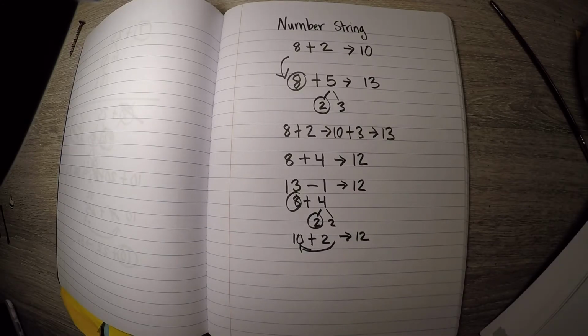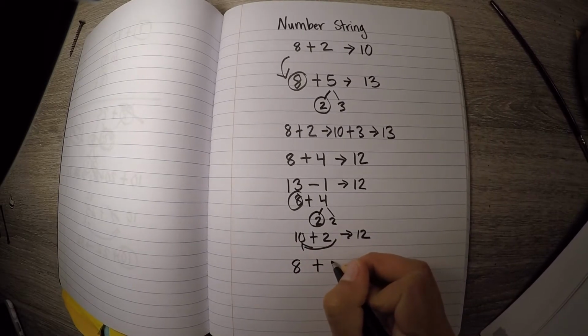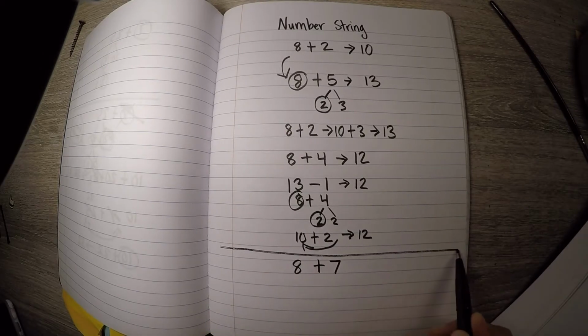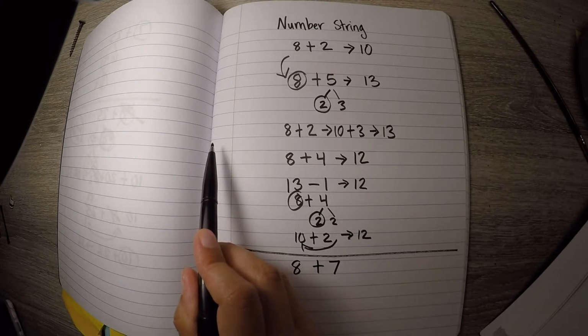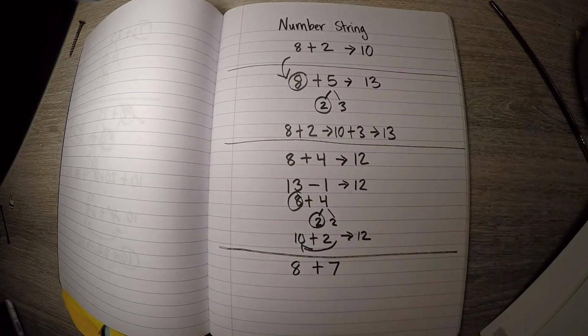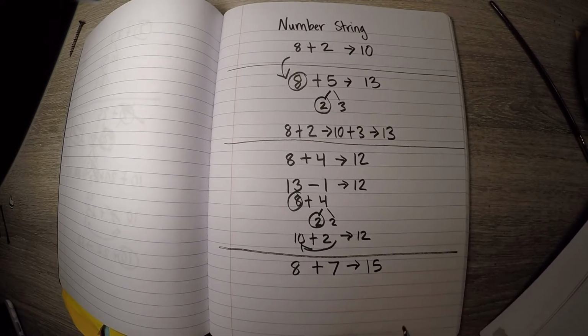Okay, and then the last number sentence for today is going to be 8 plus 7. We're going to put a line between most of these just so we can refocus. I'll give you a few more seconds. Okay, so what's the answer, mathematicians? 15. Great job.